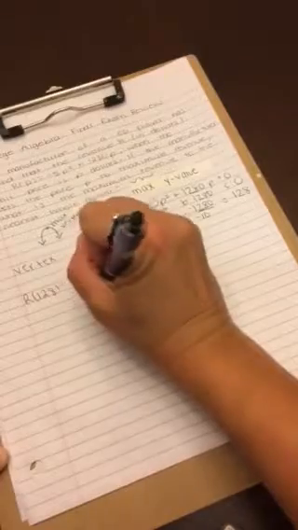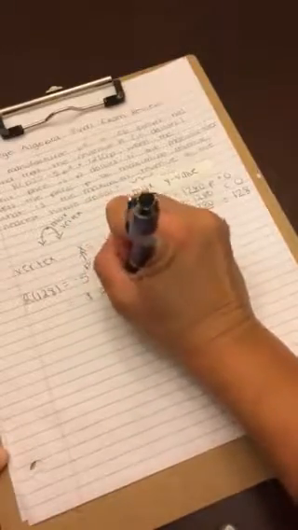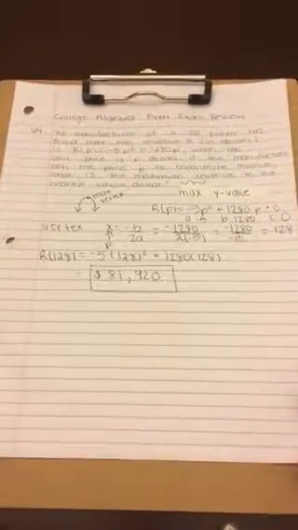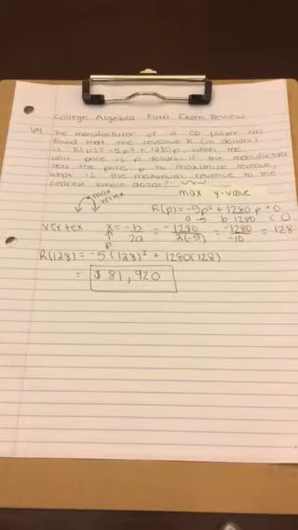So that is my final answer, 81,920, rounded to the nearest whole dollar. So that is number 64 on the College Algebra Final Exam Review.